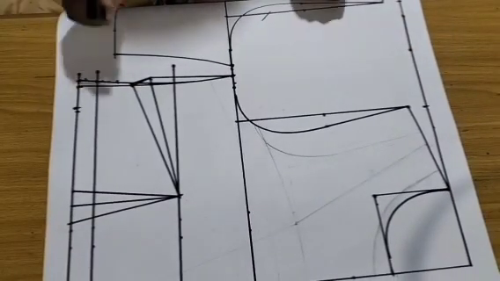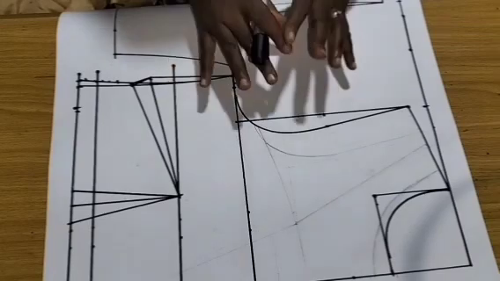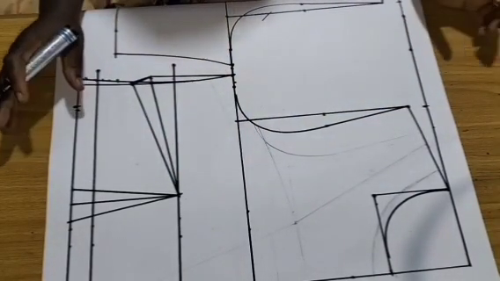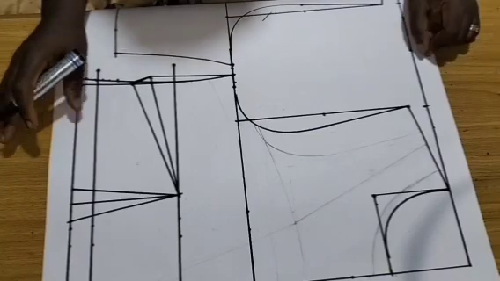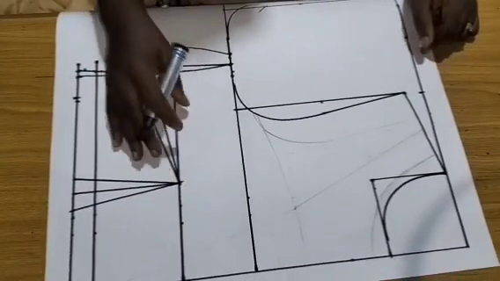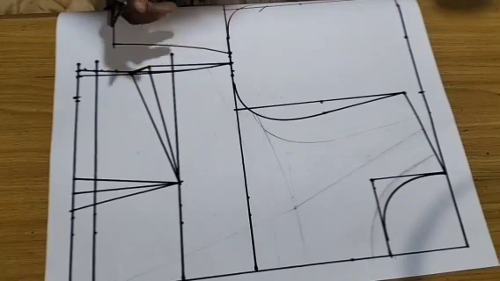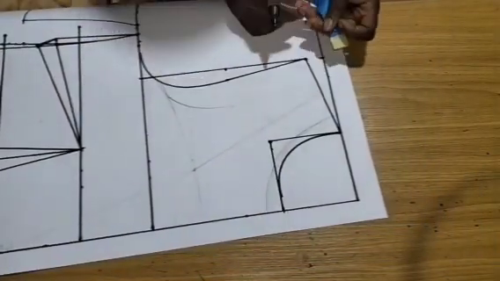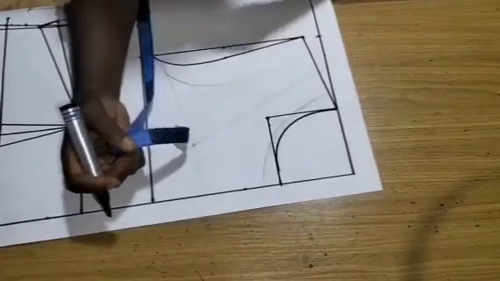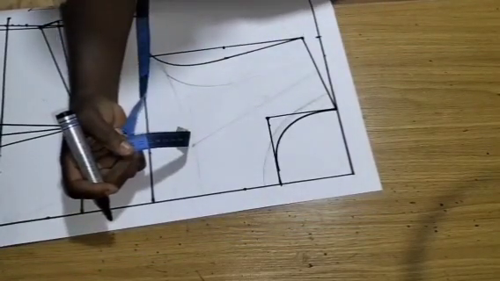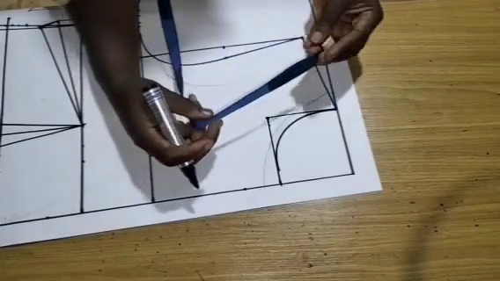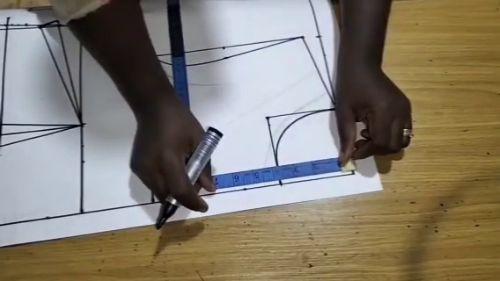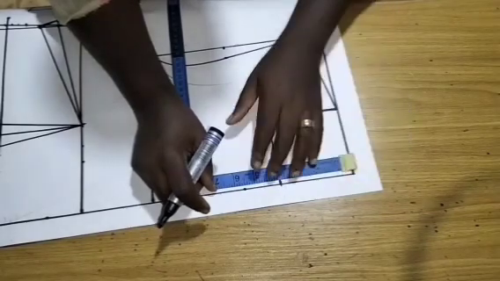So for this tutorial, the first thing we are going to do is to create all those designs on the bodice. We'll create them, take them out before we now go ahead to construct the bustier. So the first thing we want to do is to create our neckline. For the neckline, I'm using 4.5 by 4.5. What I mean is from here is 4.5. Can you see that? From here is 4.5.